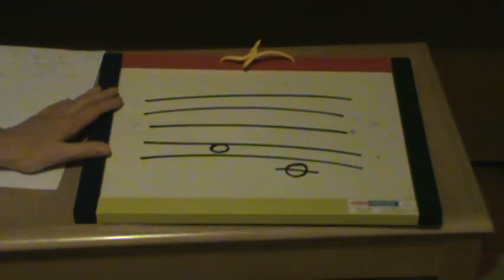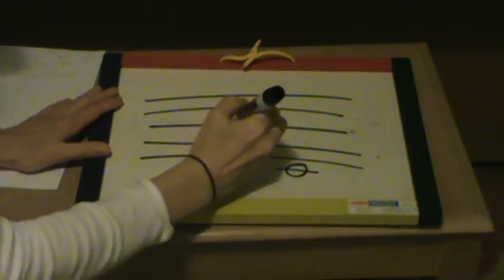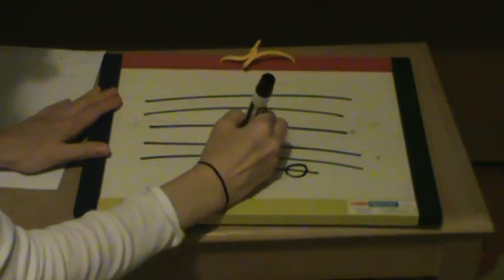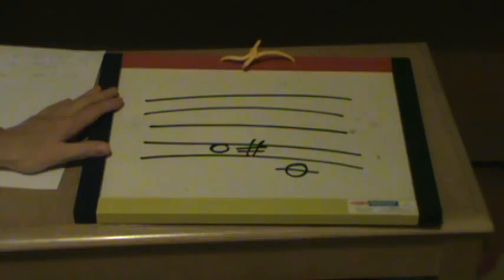Okay, but now I'm going to make it bigger than a perfect fourth. I'm going to make this F sharp. So now it is not a perfect fourth anymore. Now I've added 1 half step, which means now it is an augmented fourth.